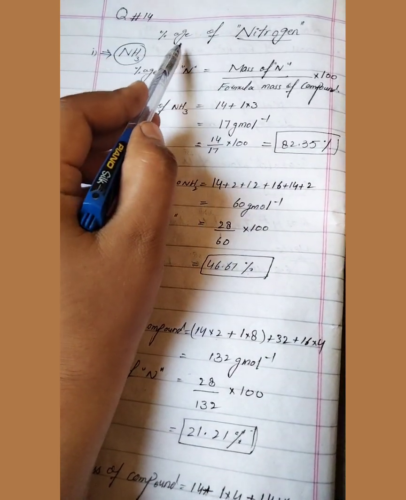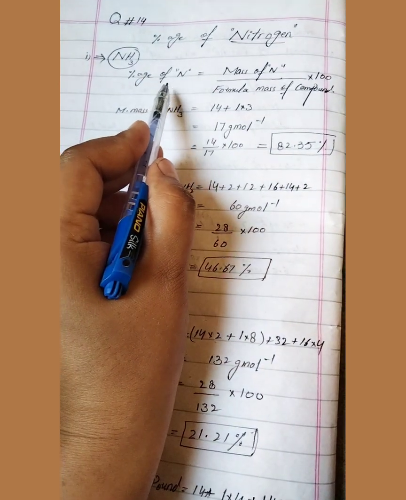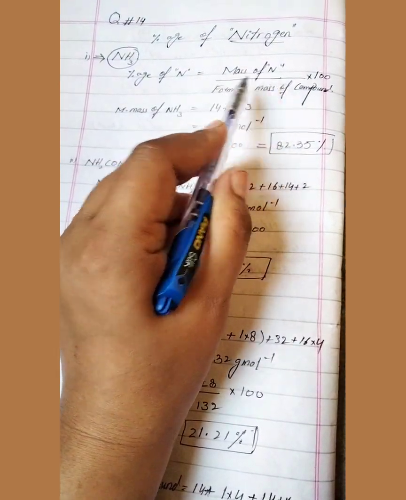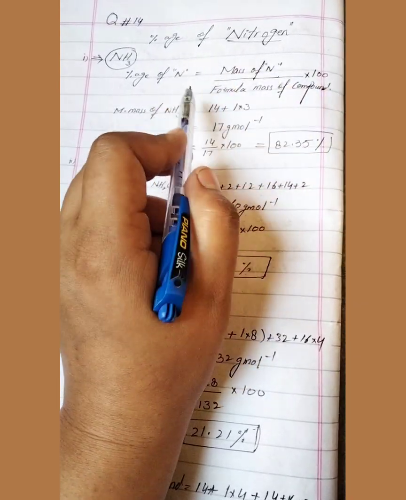Question number 14. Percentage of nitrogen in different compounds. Number first is ammonia. Percentage of nitrogen is equal to mass of nitrogen over formula mass of compound into 100. This is a formula to calculate the percentage.